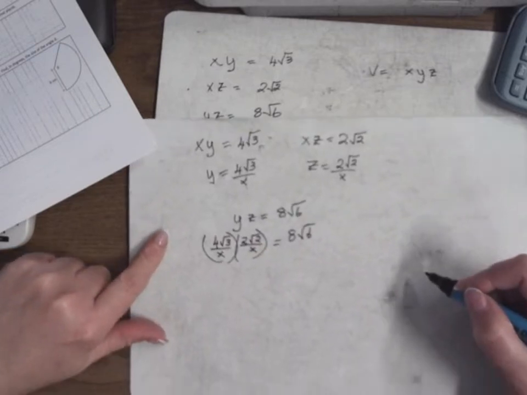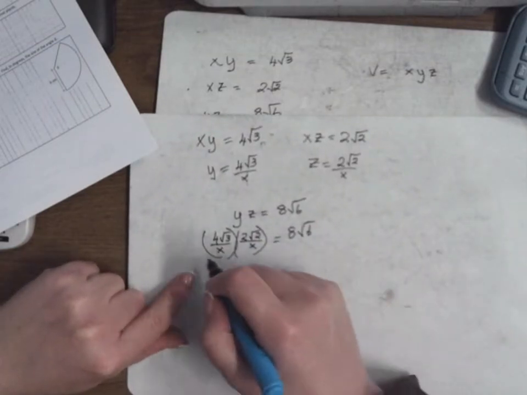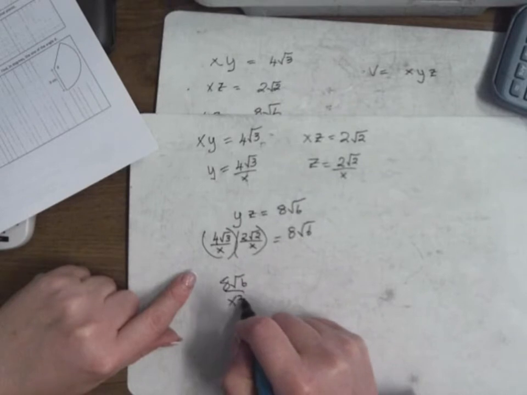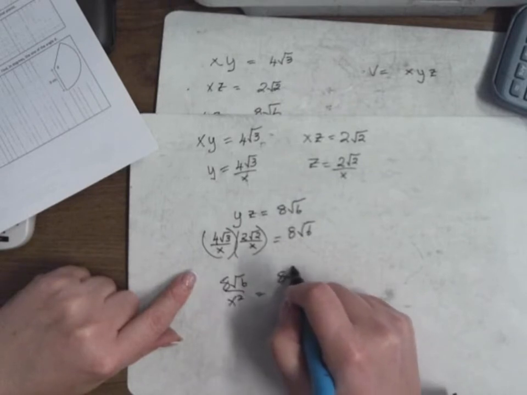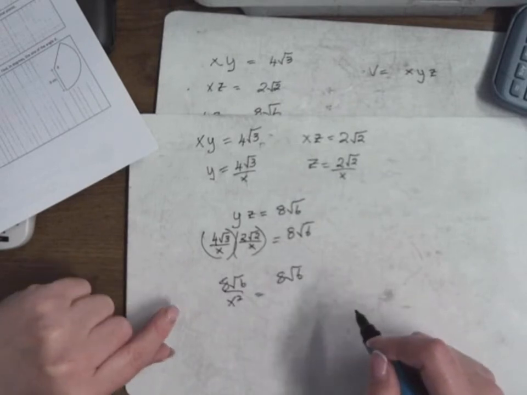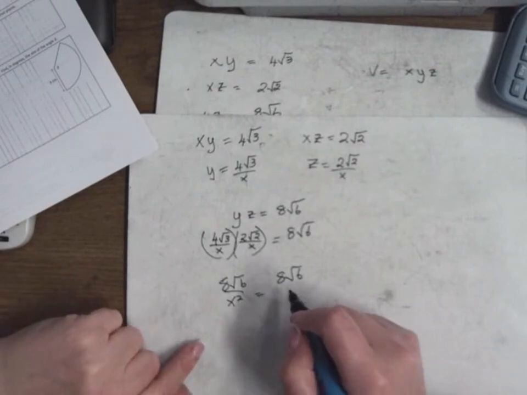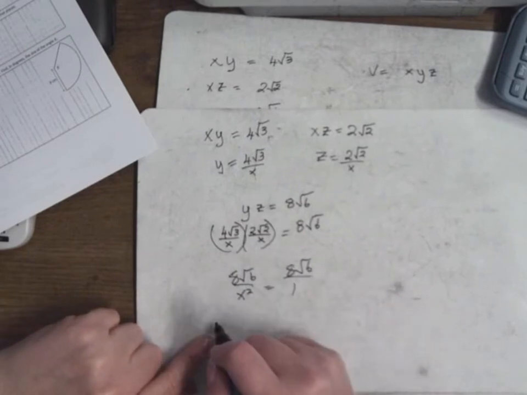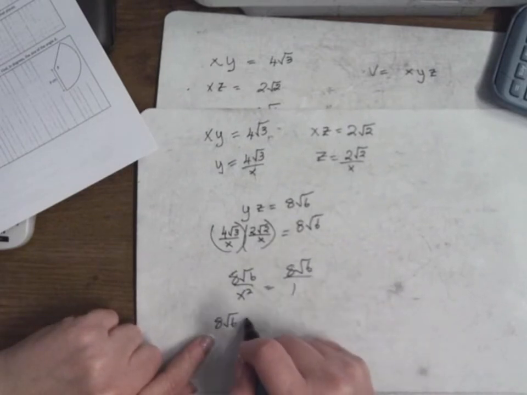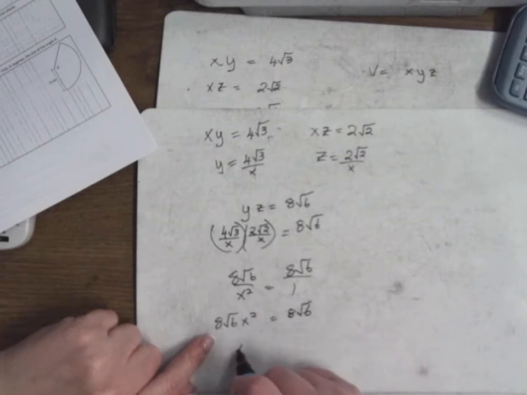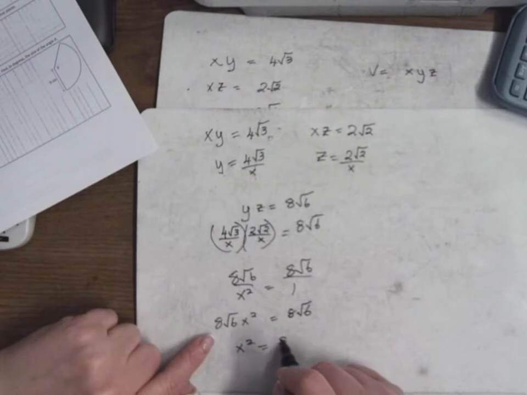Multiplying out, that's 8 root 6 over x squared equals 8 root 6. Does x turn out to be 1? Cross multiply, you get 8 root 6 x squared equals 8 root 6, then divide by 8 root 6, so x squared is 8 root 6 over 8 root 6.